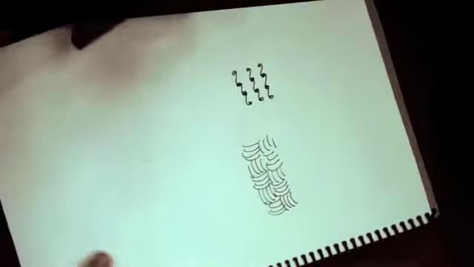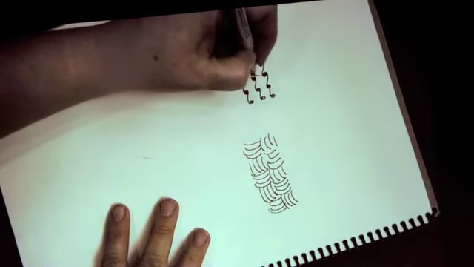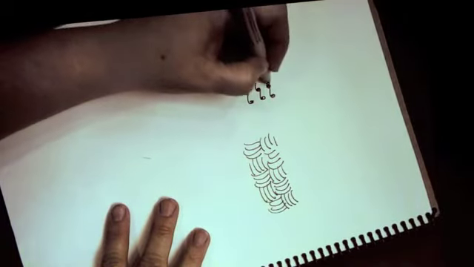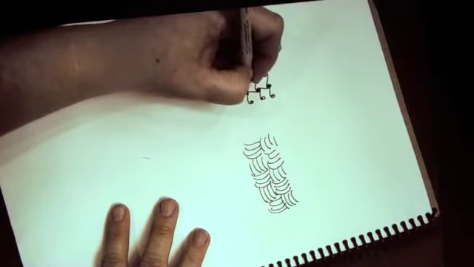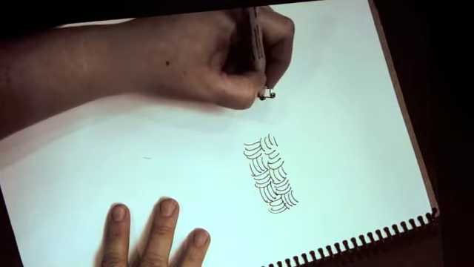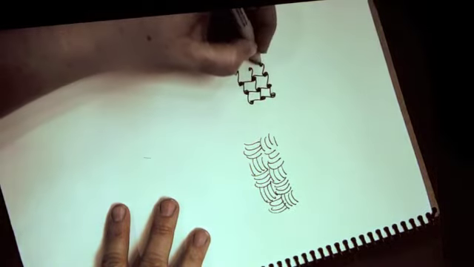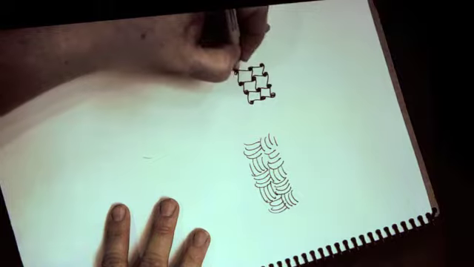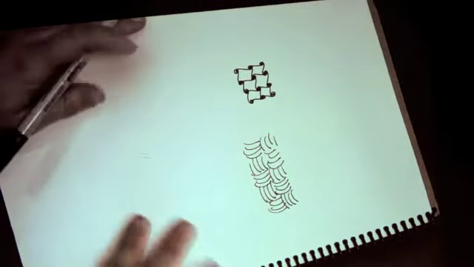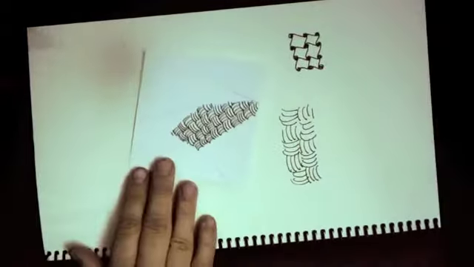But then you turn it, and you do the exact same thing. And it creates somewhat of a 3D effect. If you want to try that one.